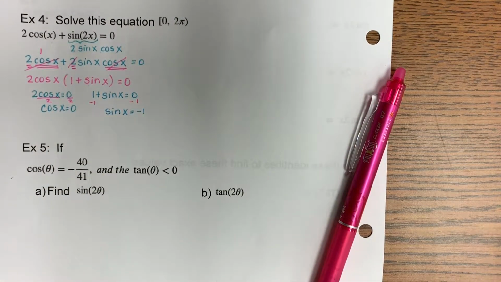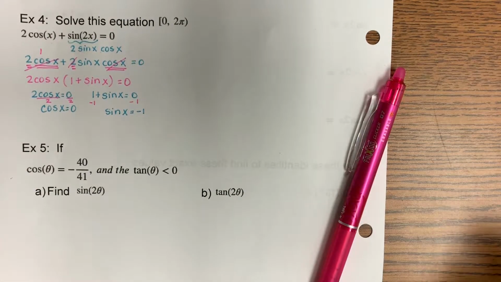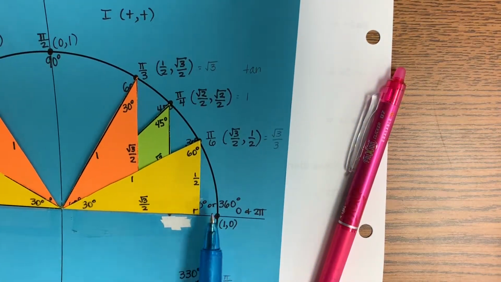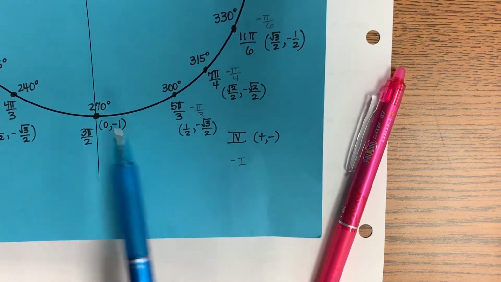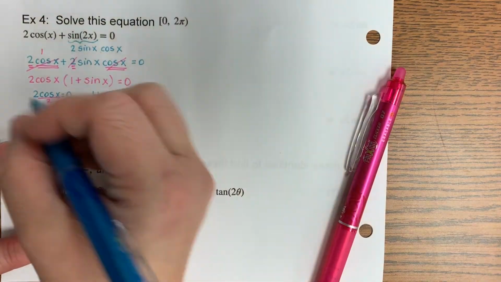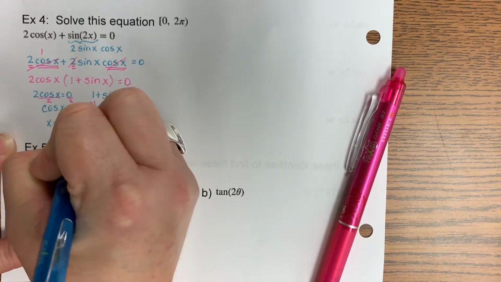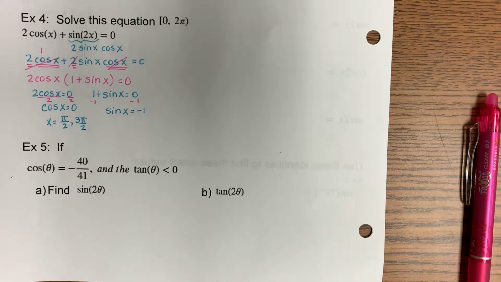We want to go back to our unit circle, of course. And so we're saying where on our unit circle is cosine equal to 0? Remember that cosine is your x coordinate. So we're looking for x coordinate to be 0, not happening yet. So it's happening here at pi over 2, and then it's happening again down here at the bottom at 3 pi over 2. So this one gives us that x is equal to pi over 2 and 3 pi over 2.